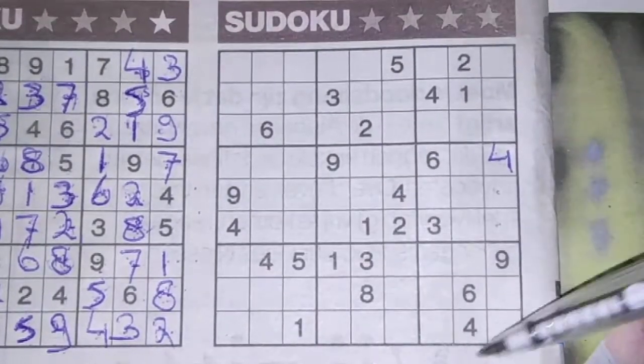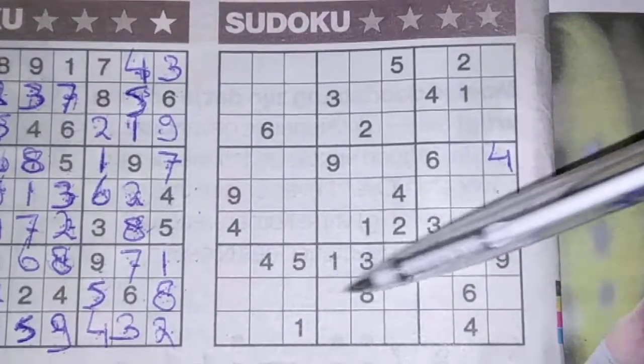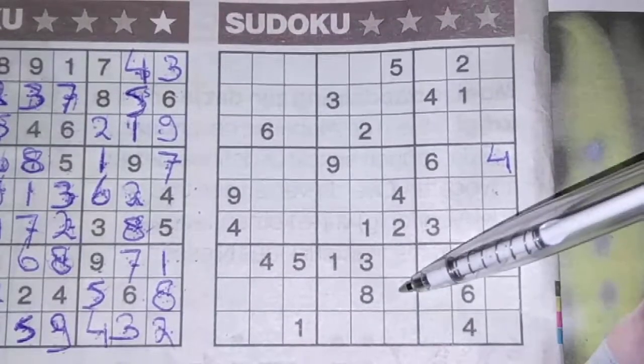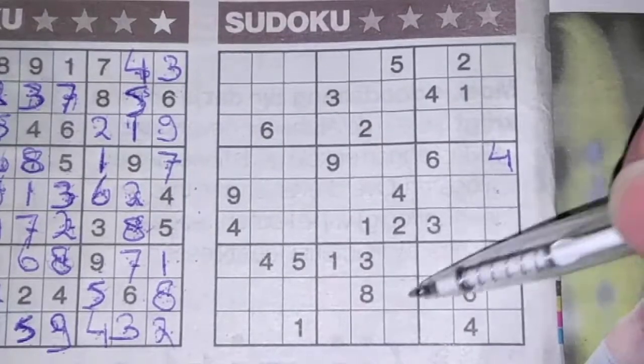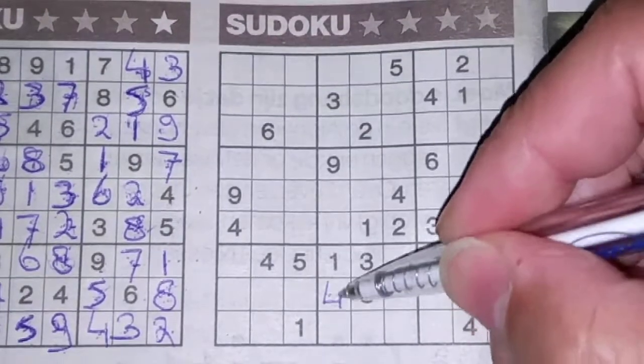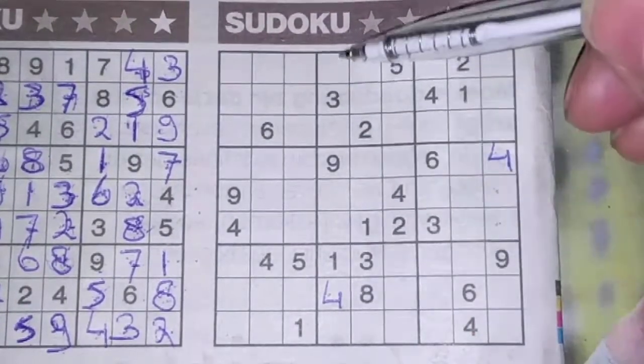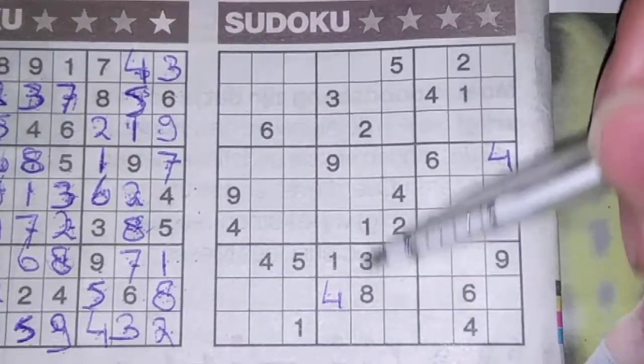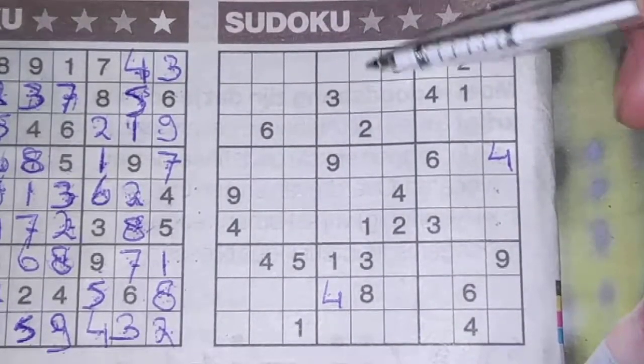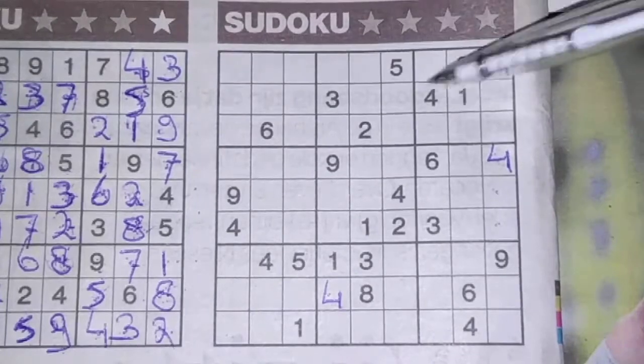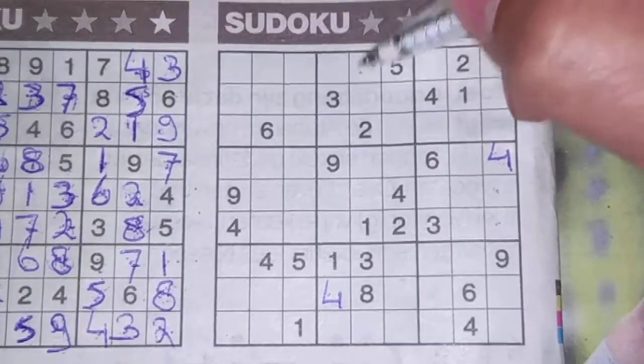4 in this row, 4 in the last row. So in the row between, the only 2 places for the 4 should be here or there. But I see here 4, no 4 there. 4 should be here. 4 in this column, 4 in that column, so in the middle column, the only 2 places for the 4 should be here or there, but I see here 4, no 4 there, 4 should be here.